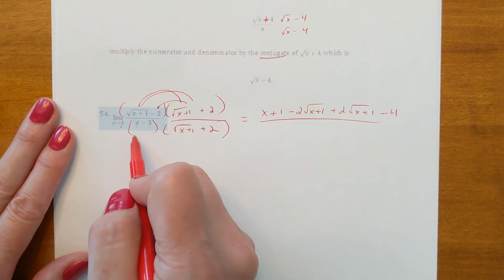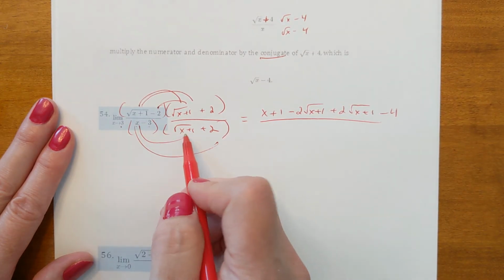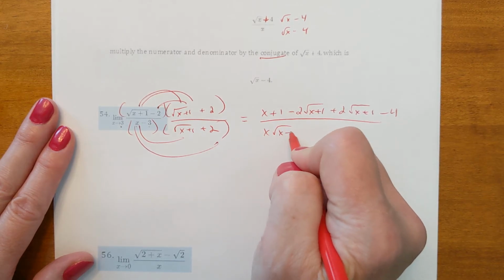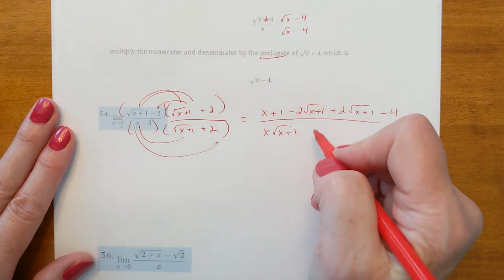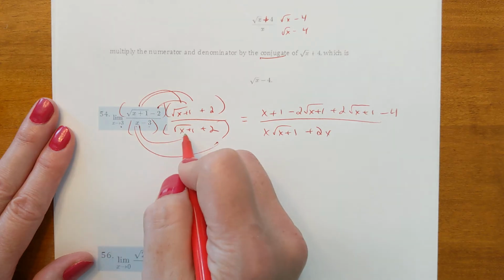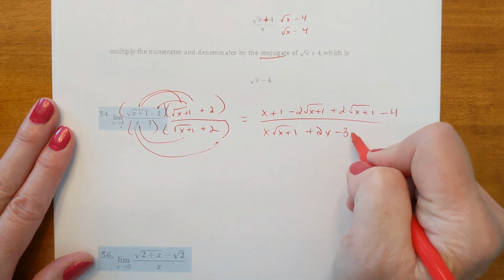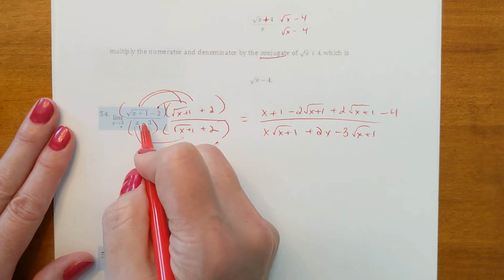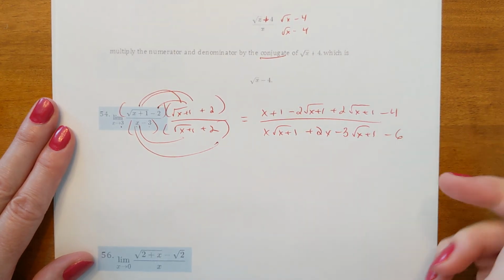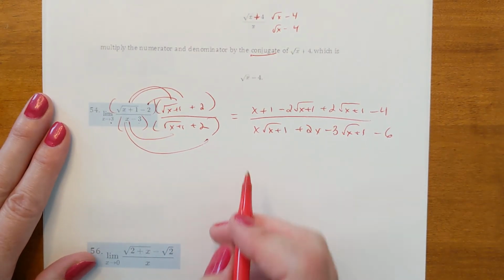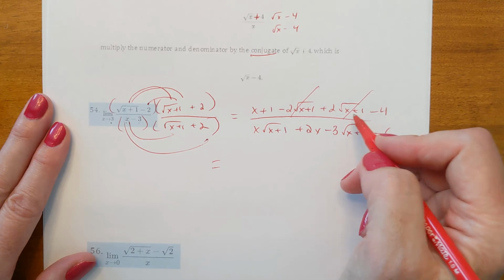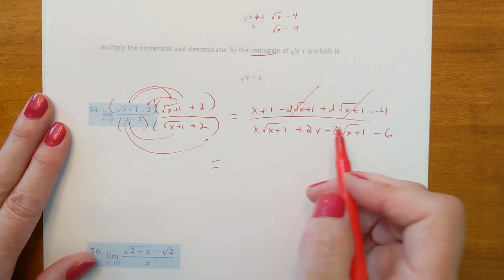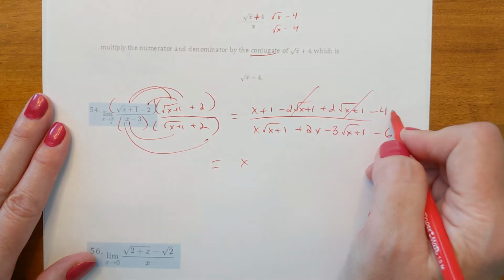And then in the denominator, let's start with the x. So x times the square root of x plus 1, then x times plus 2. Then on the inside you have minus 3 times the square root of x plus 1, and then minus 3 times plus 2, minus 6. All right, so from doing all that, it cleans up. That's gone because it's minus and plus. So on the top, you're left with x minus 3.